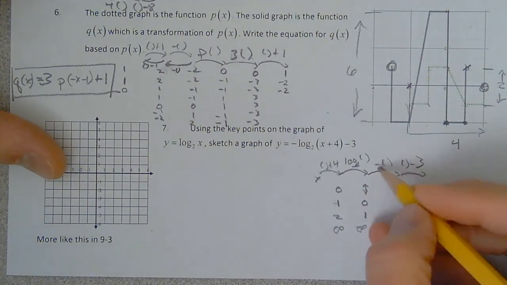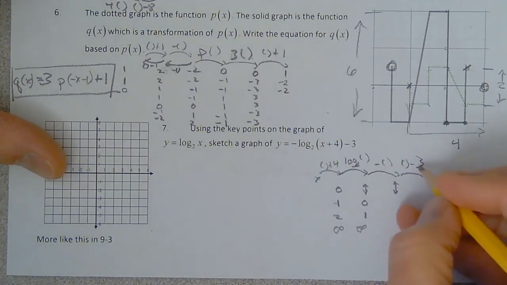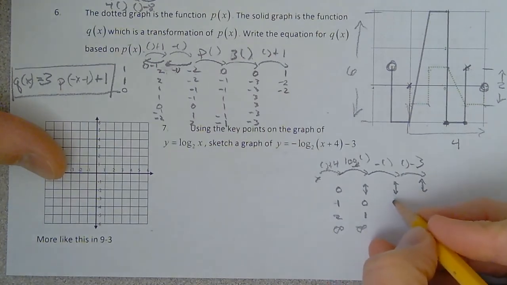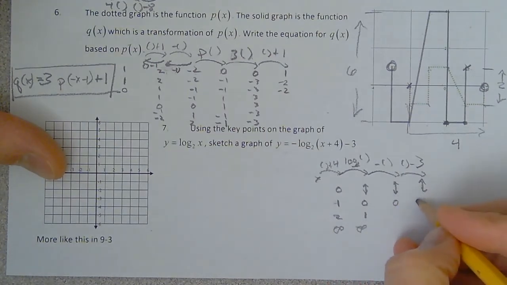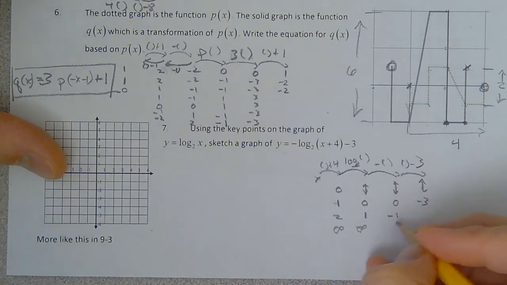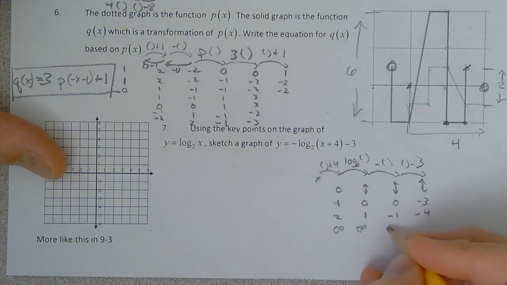So changing the sign on a vertical asymptote doesn't change it. Moving a vertical asymptote up and down doesn't change it. Change the sign on 0 doesn't do anything, but subtracting 3 does. Negative 1 minus 3 is negative 4, and changing the sign on infinity makes a negative infinity, but subtracting 3 is still a negative infinity.